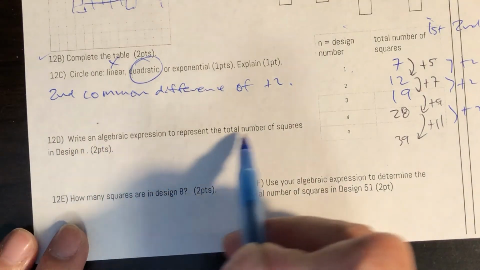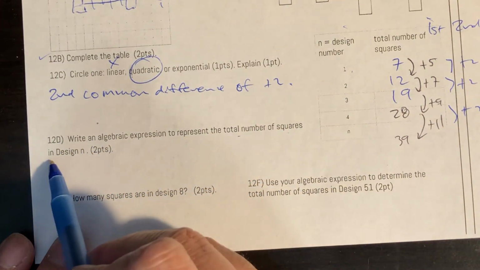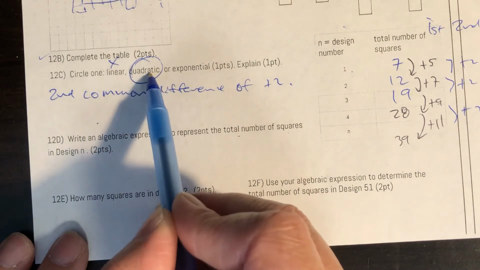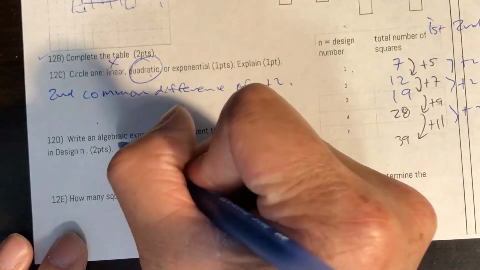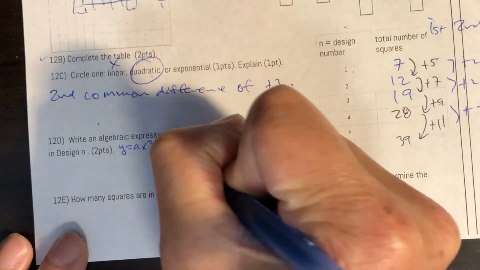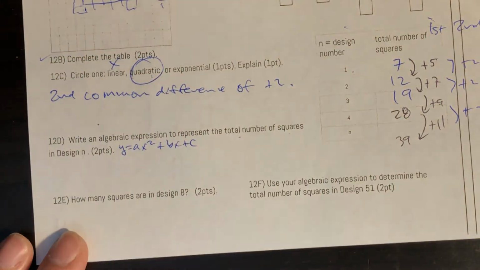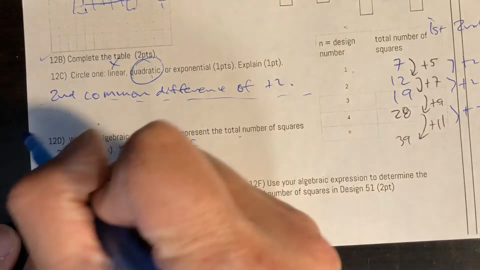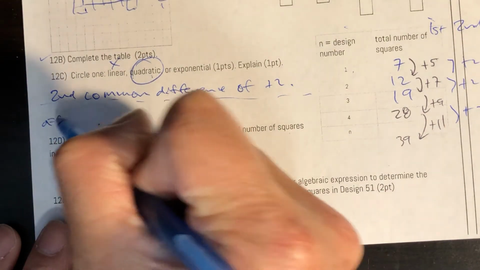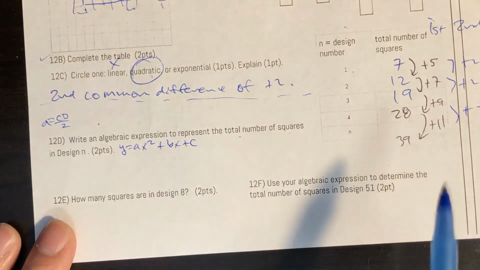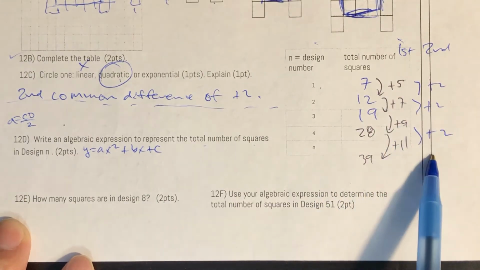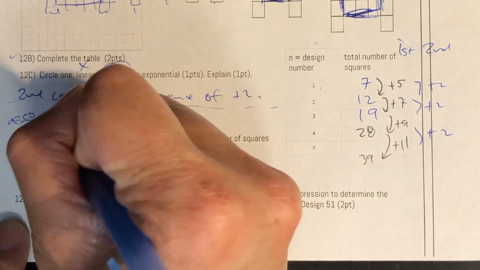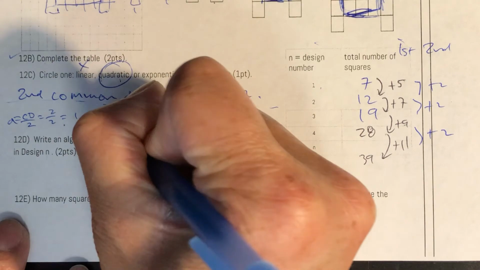Write an algebraic expression to represent the total number of squares in design n. If I know it's quadratic, then I can use standard form. My a value is your common difference divided by 2. Your common difference is way over here, which is 2. 2 divided by 2 is 1. So a is equal to 1.